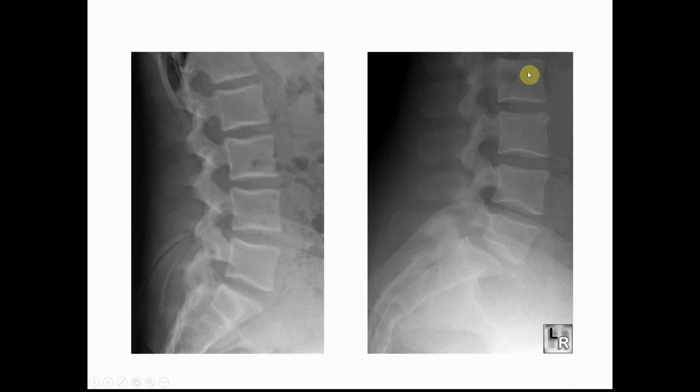And over here, let's look at this one. We've got nice vertebral bodies. This joint space is actually okay. The angulation is such that it's kind of overlapping a little bit. That's okay. But let's draw a line down the backs. Look at that. So L5 here has drifted forward on top of S1, on top of the sacrum. So this is called a spondylolisthesis.